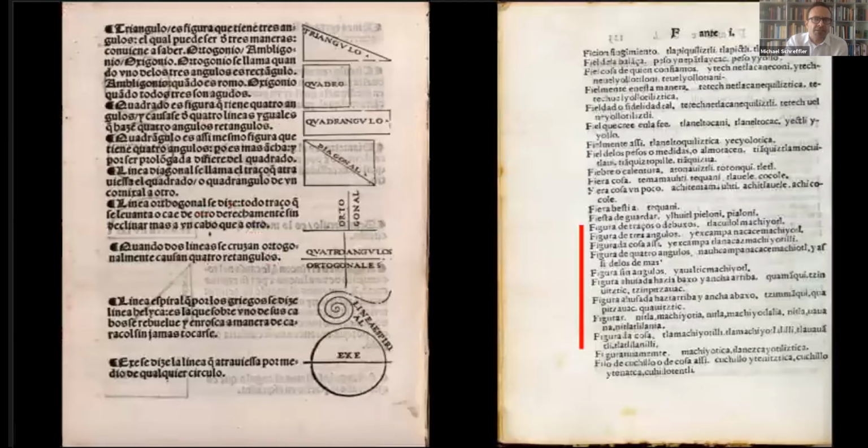Sagredo's treatise, like others printed in this period, insists on the importance of geometry and drawing skills to architectural design and construction. And terms related to those subjects also appear in Molina. So here, for example, the triangle is the figure that has 3 angles, and the figure of 3 angles is presented as a word or 2 words in Nahuatl.